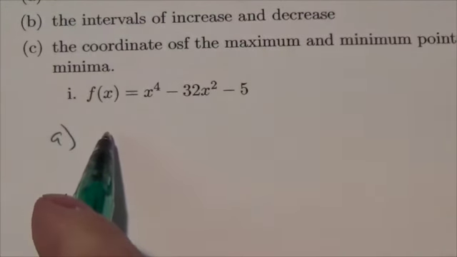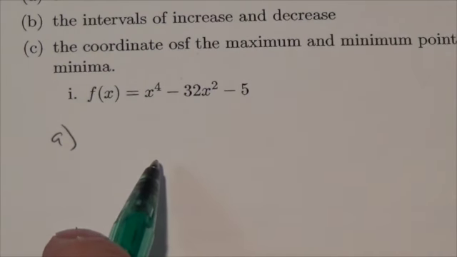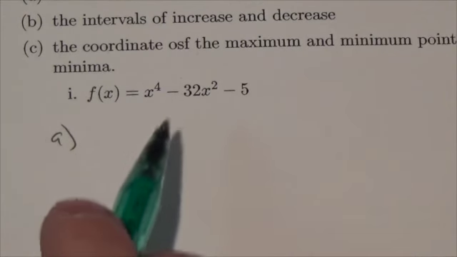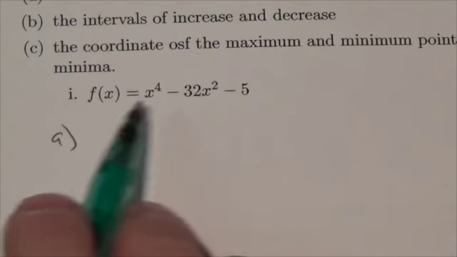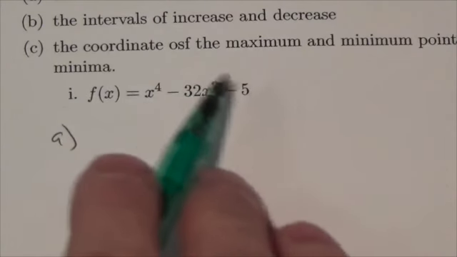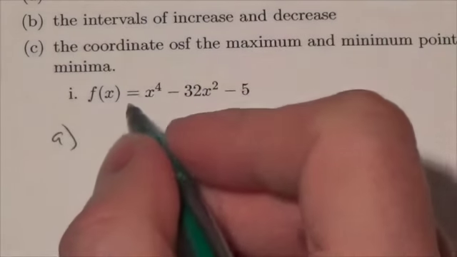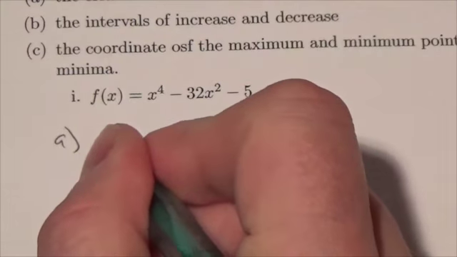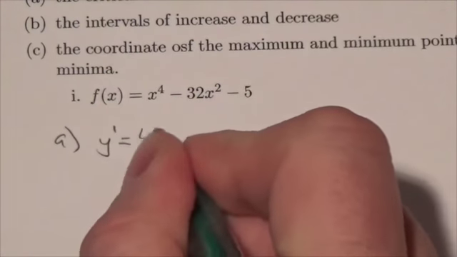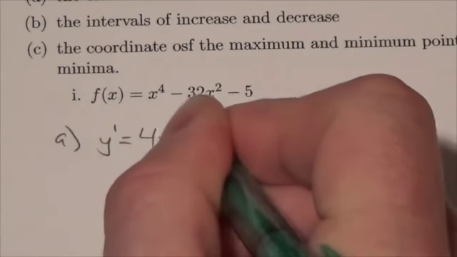Now, the critical numbers are places where the first derivative is either undefined or goes to 0. But whichever one it is, they still have to be in the domain of the function. So one of the first things we have to do is make sure we understand the domain of the function here. And because it's just a basic polynomial, this is all reals. So to find the critical numbers, it's simply a matter of taking the first derivative, which in this case will be 4x cubed minus 64x.